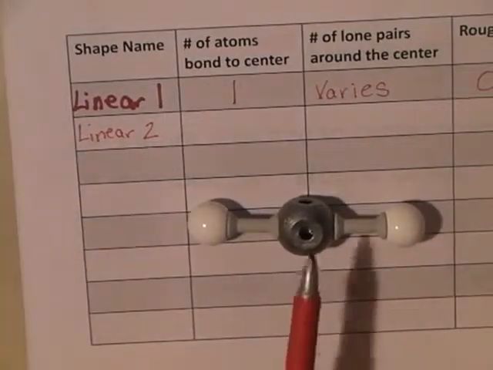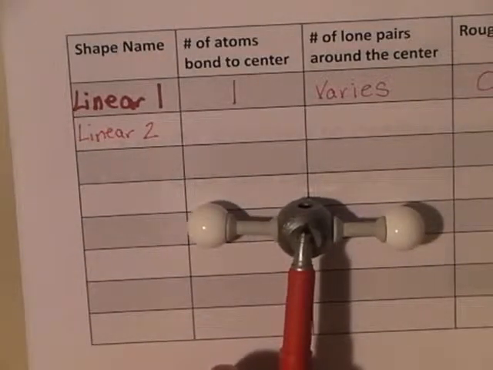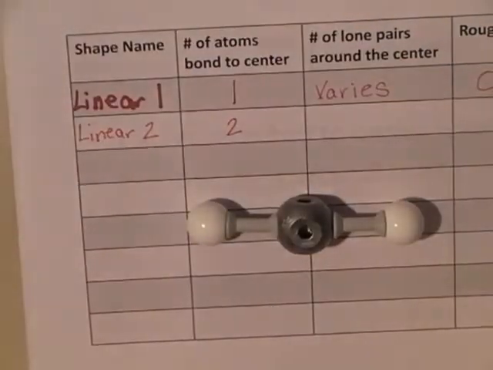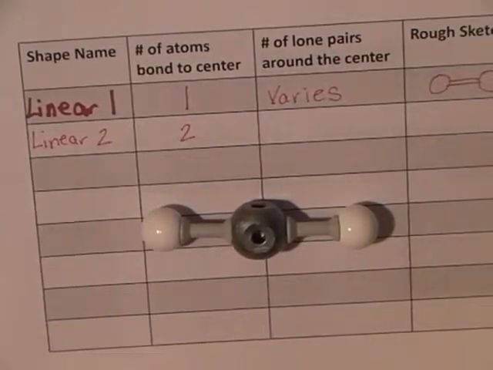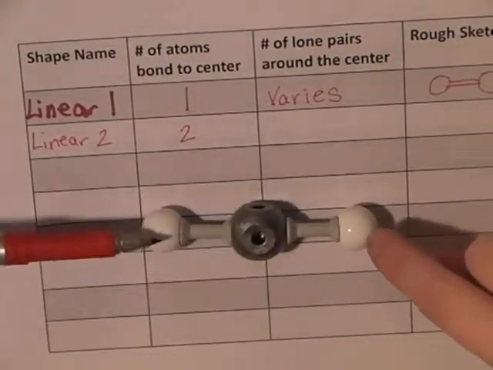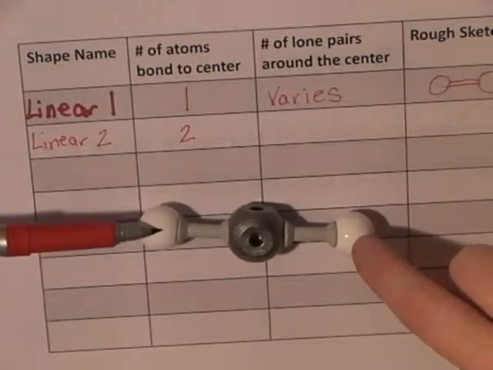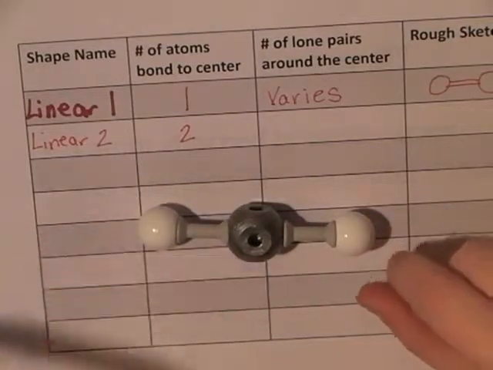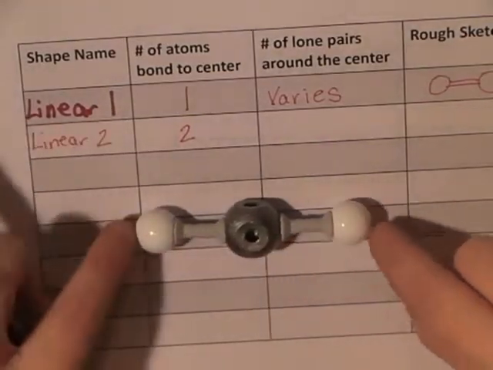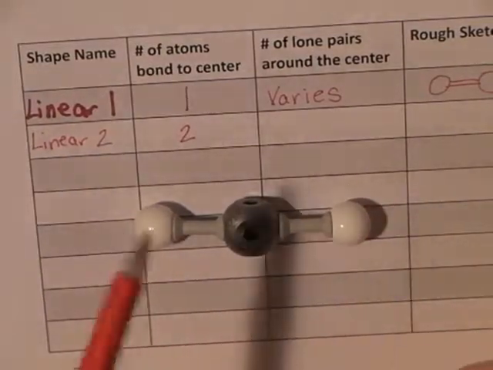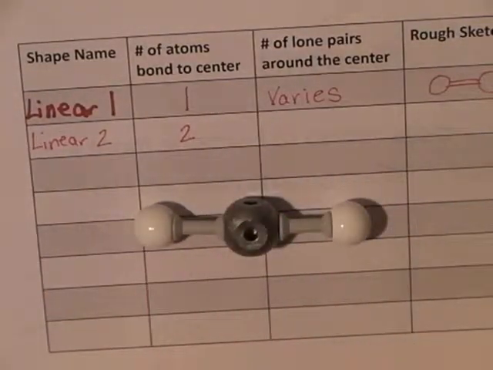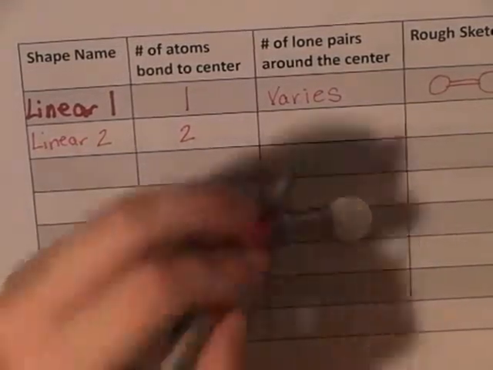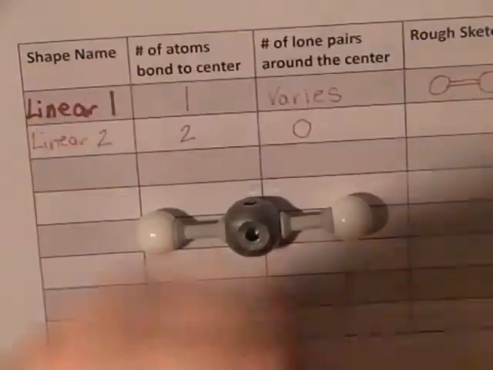All right, so notice this is our center. How many atoms are bonded to the center? Hopefully you're counting 1, 2. And then the number of lone pairs. So realize, can these 2 atoms get any further apart? Could they spread out any further around the center atom? Your answer really should be no, right? At this point, they are 180 degrees apart. They cannot get any further, which means there's nothing else around the center atom. So the number of lone pairs around the center is 0.